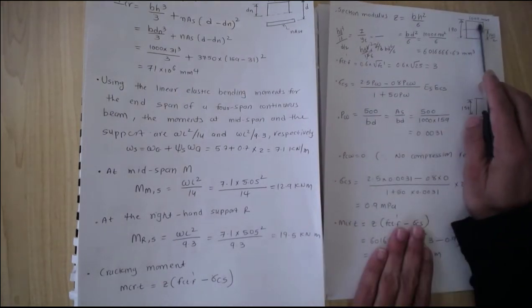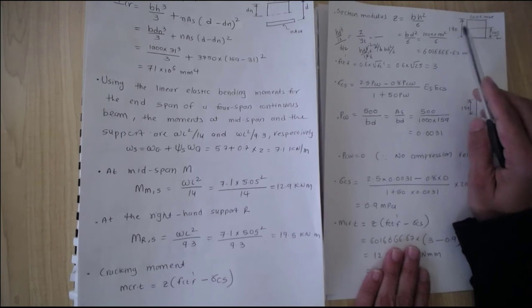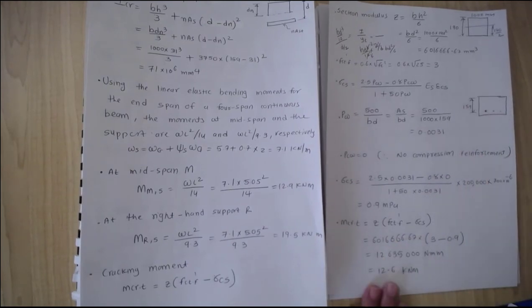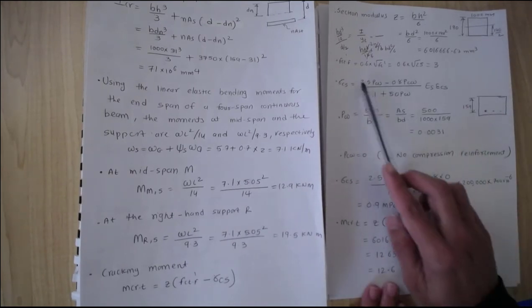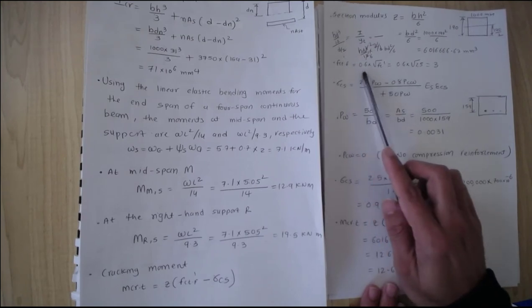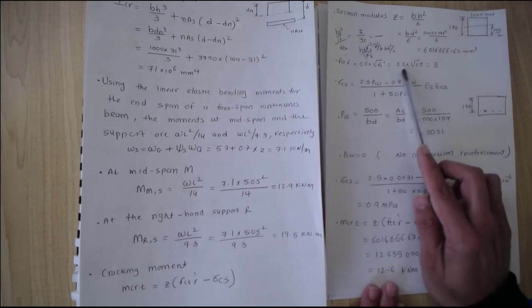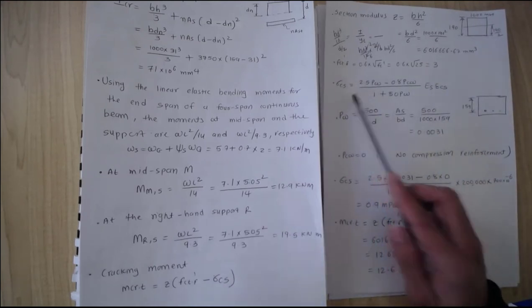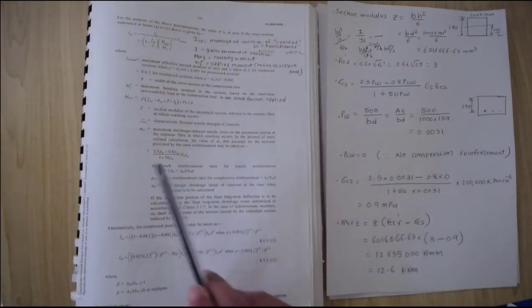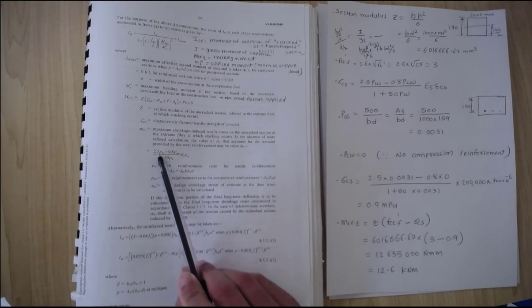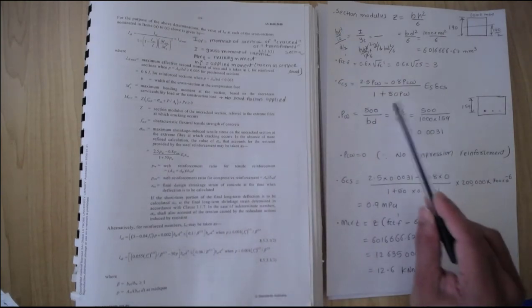So we are using a 1 meter strip, 1000 millimeters times 190 squared, the depth of the slab, over 6, so that gives me this section modulus in millimeters to the power of cube. Now the characteristic tensile strength of the concrete we already calculated: 0.6 times square root of 25, which is 3. Sigma cs is called the shrinkage tensile stress, and it has this equation, 2.3 pw, that is copied here.